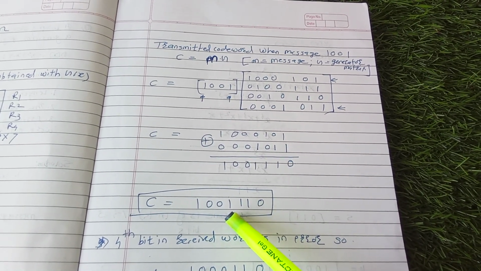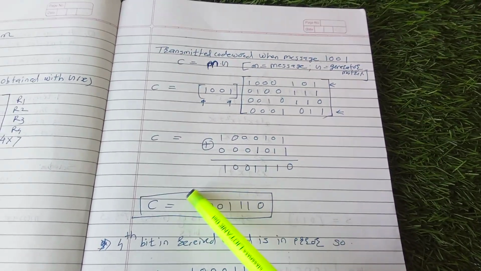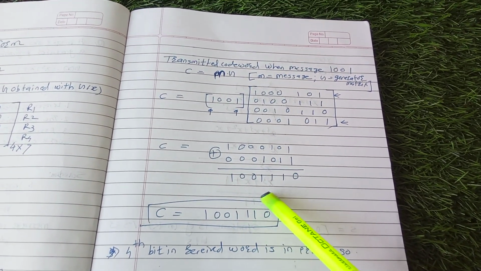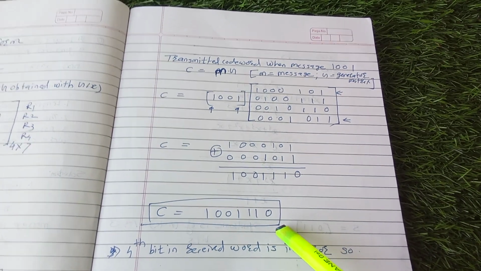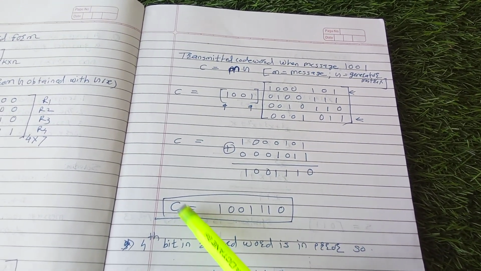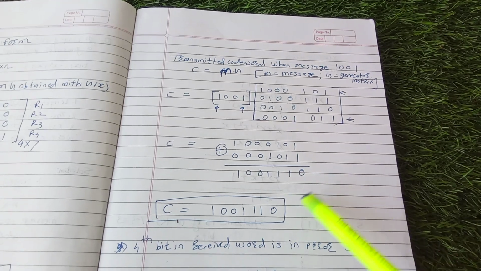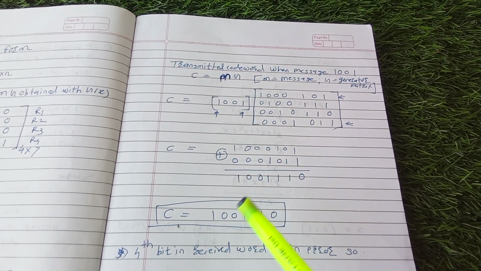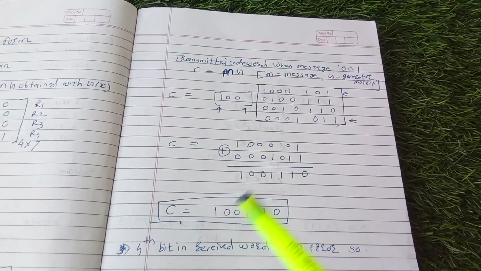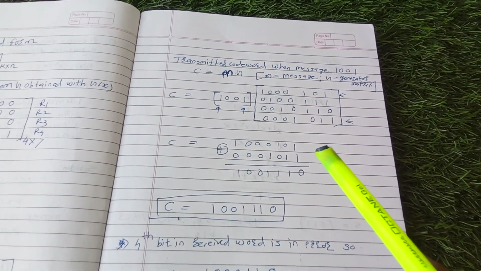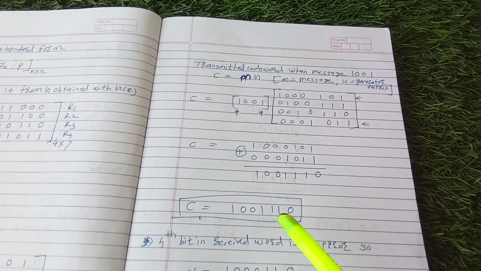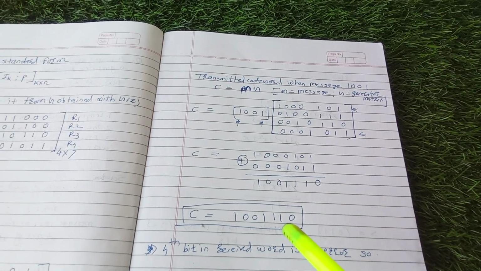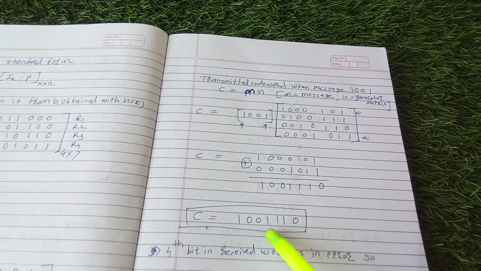So this is a systematic cyclic code, because first you get the message bits and then it is appended with the parity bits. Why are these parity bits there? If you transmit this code through the channel, noise may appear. If noise appears, it changes 1 to 0 or 0 to 1. That's what happens with binary data. So for that you need to add some detection bits. Those bits are parity bits.